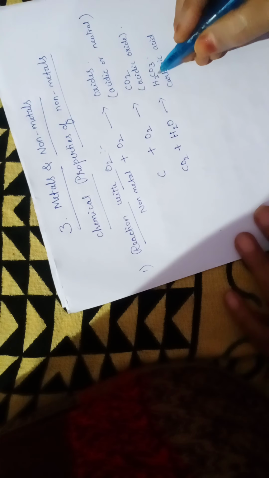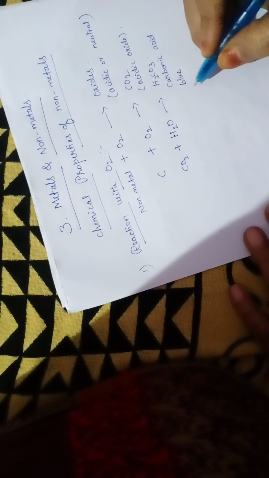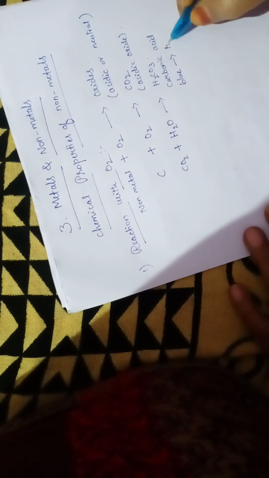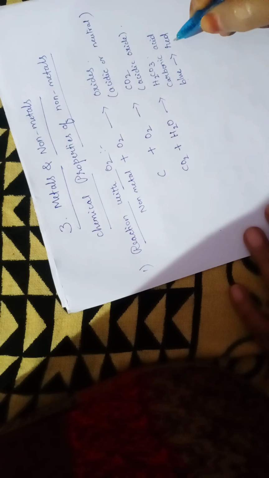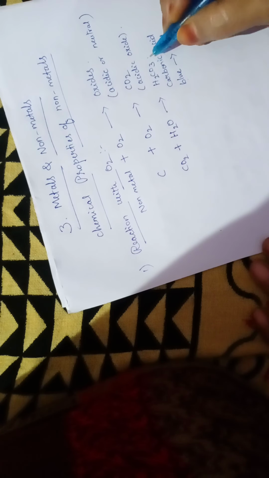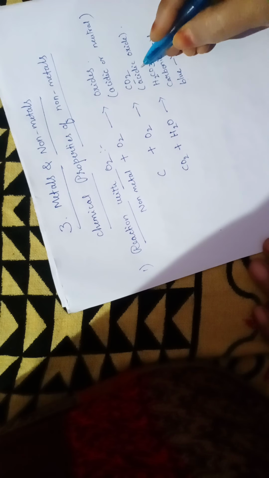When you take this carbonic acid solution, you just keep blue litmus paper in it. If you keep blue litmus, it automatically changes to red. Blue changing to red means it has acidic nature. So that's why we say that carbon dioxide is an acidic oxide.